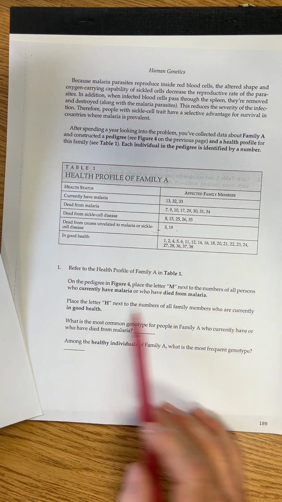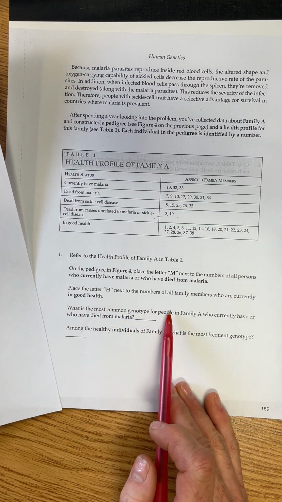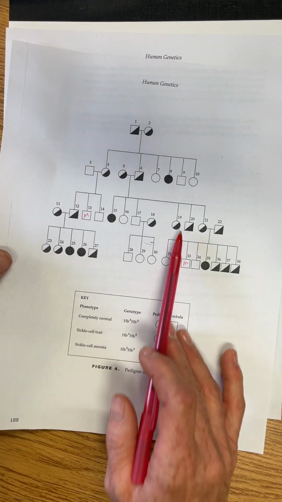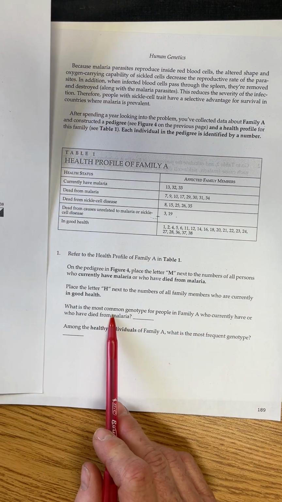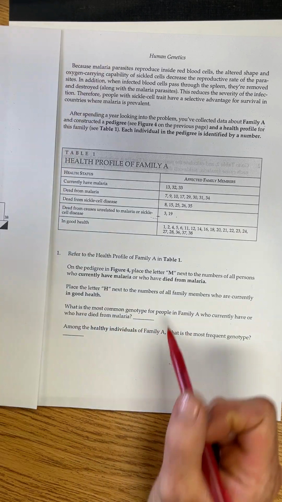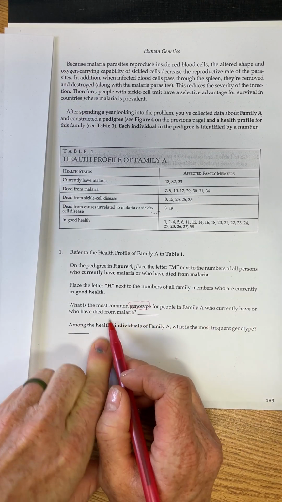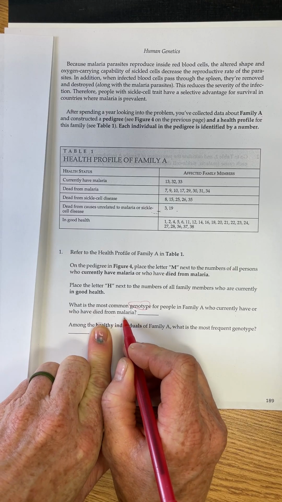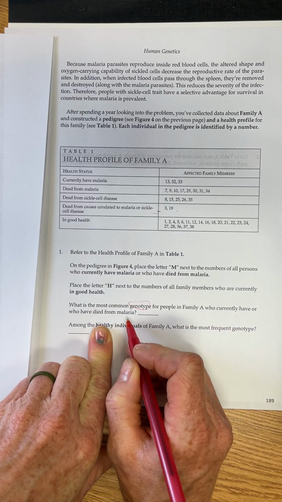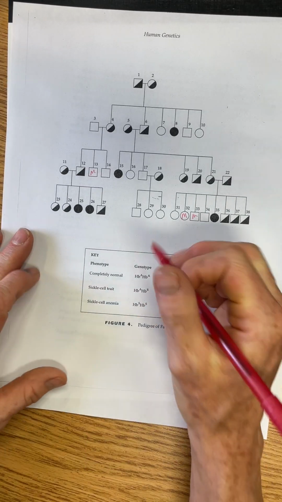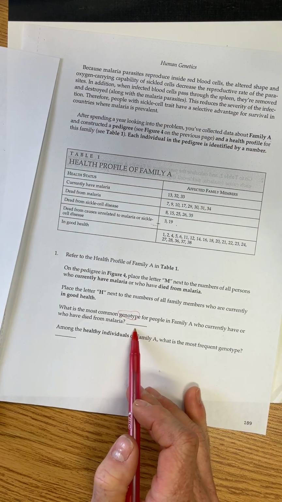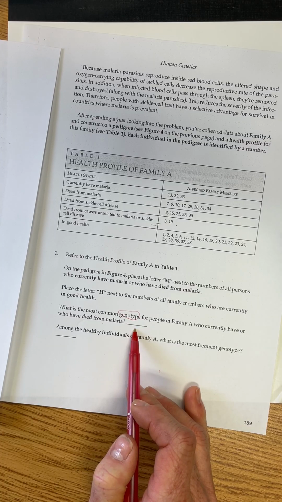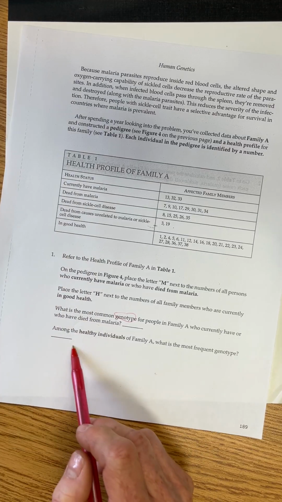Okay. Then the next one, H. The healthy ones, right? So that's basically what you're going to do. Just make sure you're going through and following the directions, and then you're going to answer this question. What is the most common genotype for people who have or have died from malaria? You're going to go back and look at the genotype. These are the genotypes. So it's going to be one of these 3 answers that you put in this open blank.